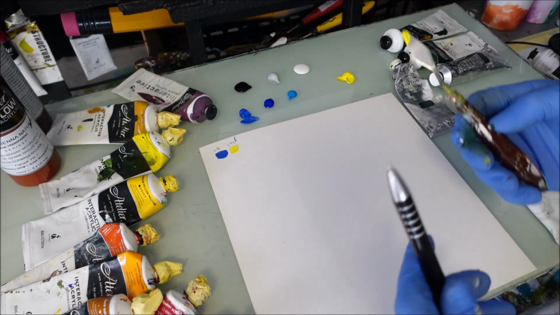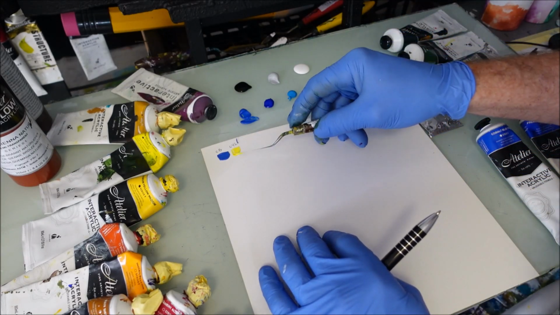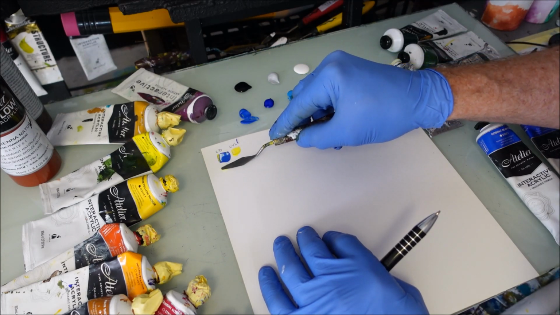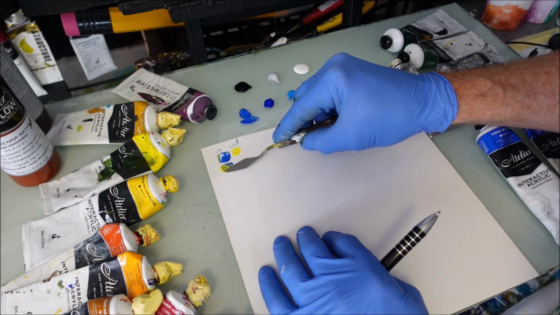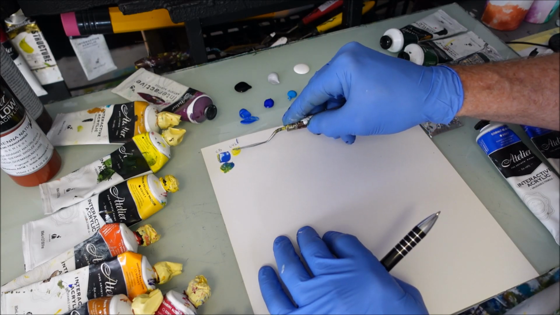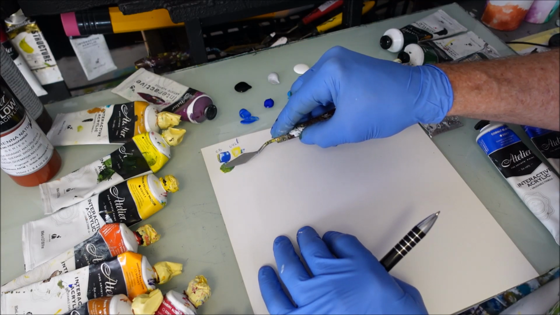This is a fun exercise. These are the things and the science behind our art. Now what you want to do is grab some of your cobalt blue and mix some of that with that yellow, and just see what you're getting. Now we've got that value of green.